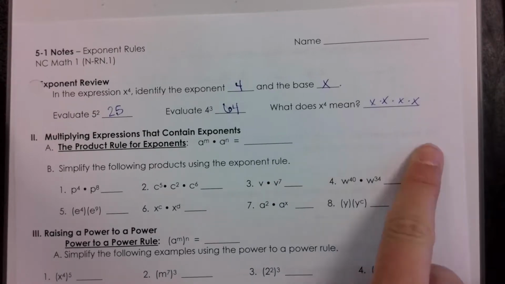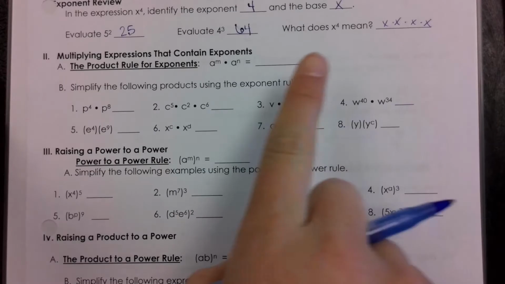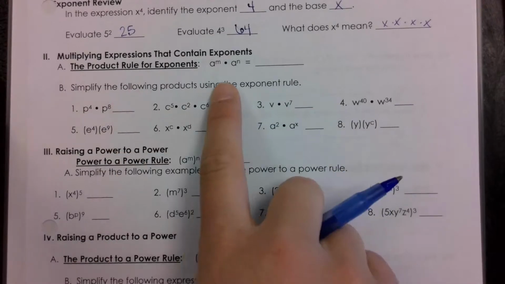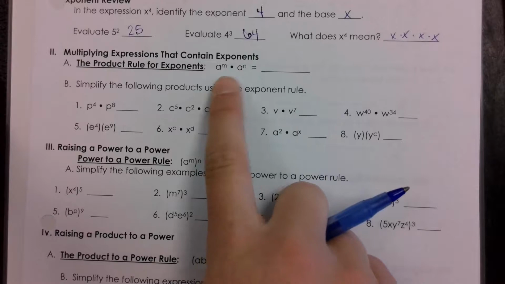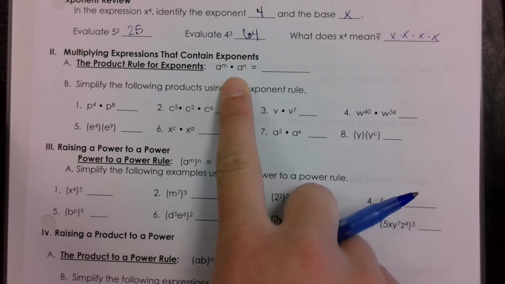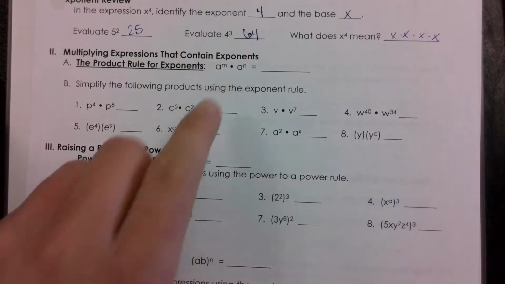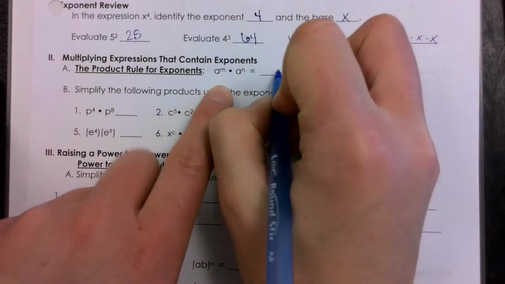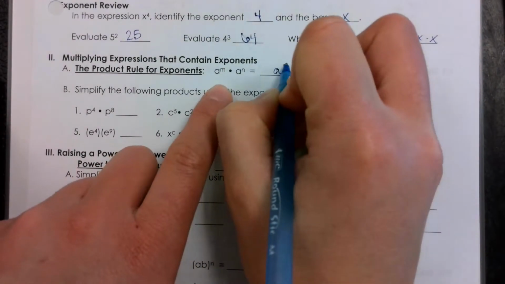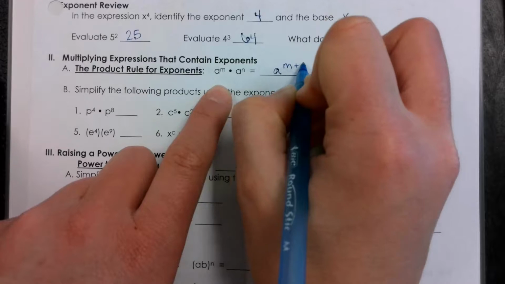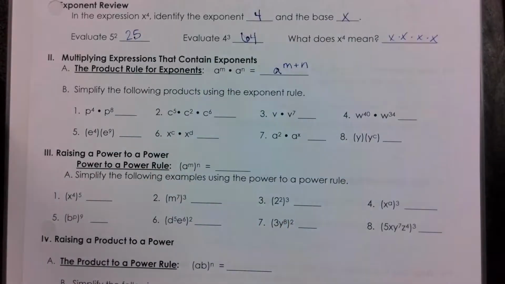Yeah? You okay? Alright. So then the next part is product rule again. So we've already done this. If you are multiplying terms with like bases, what do you do with your exponents? Add them. So this is going to be a to the what? M plus n. So when you do something together, are you ready to try some on your own? Pick 2. Which one do y'all want to do?